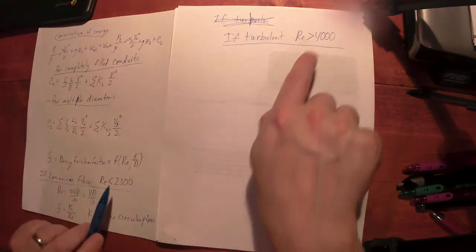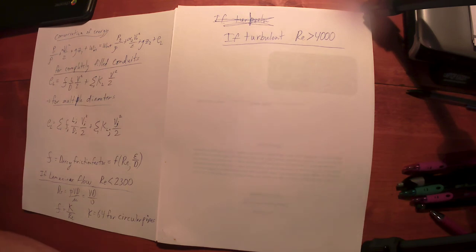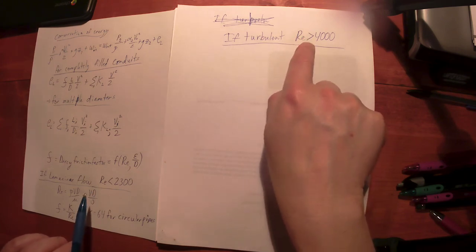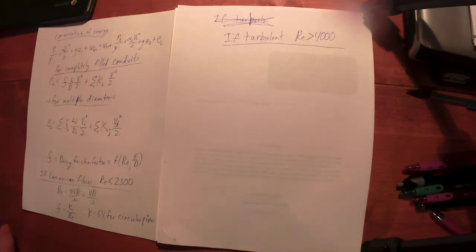Now, what do you do if it's in between? Well, we kind of need to see the flow, honestly, to be realistic. What I would suggest, because we can't just go look at the piping system in front of us, if you found yourself in between through a guess and check, I would just assume turbulent and move from there. All right, so we'll pick up on the next video from there.